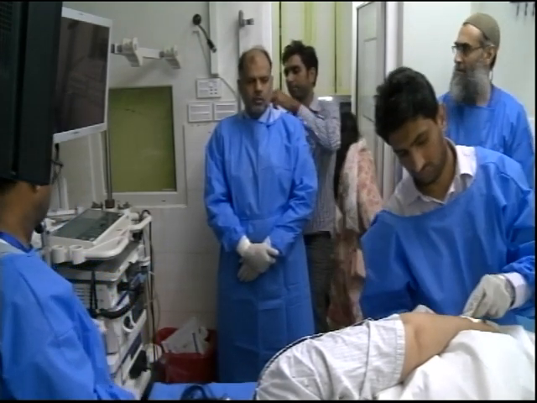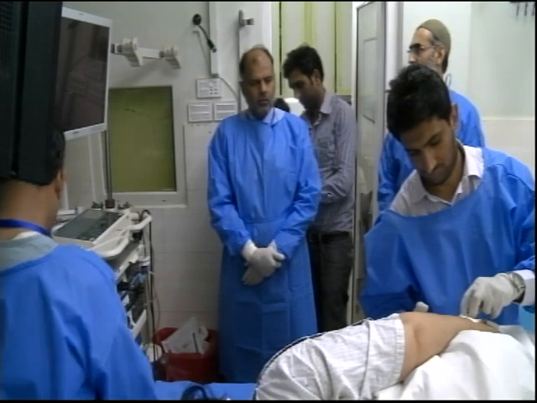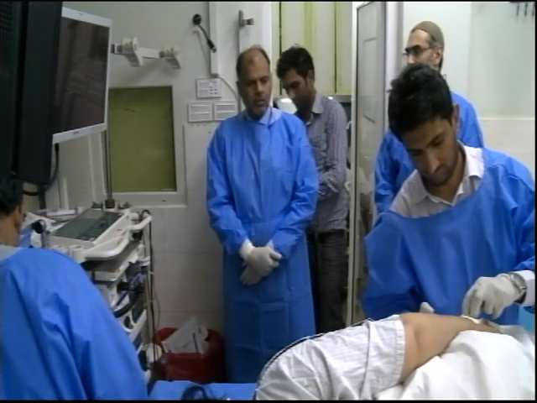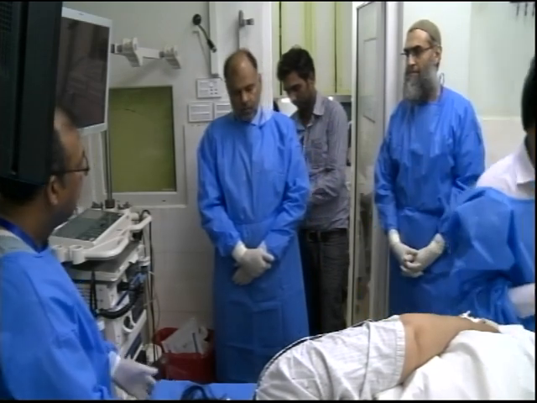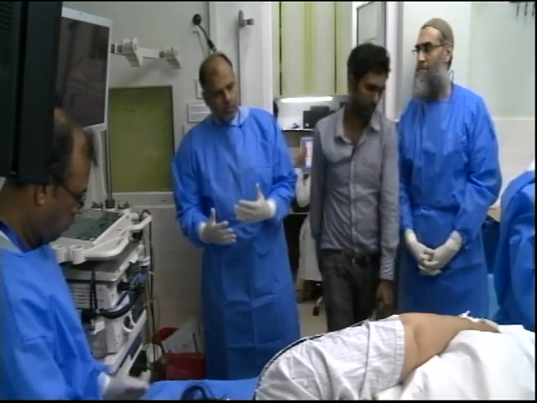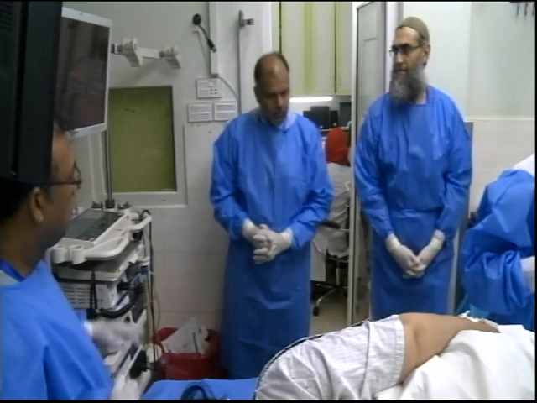Okay, for the audience, we are suspecting that this patient has a submucosal lesion in the stomach. So any comments, how should we evaluate and what should we be looking for?